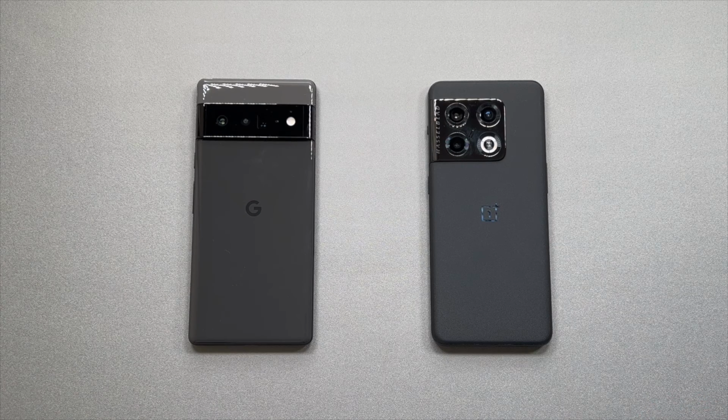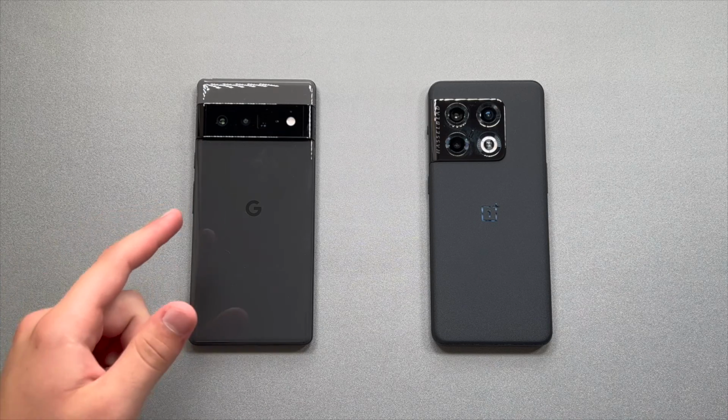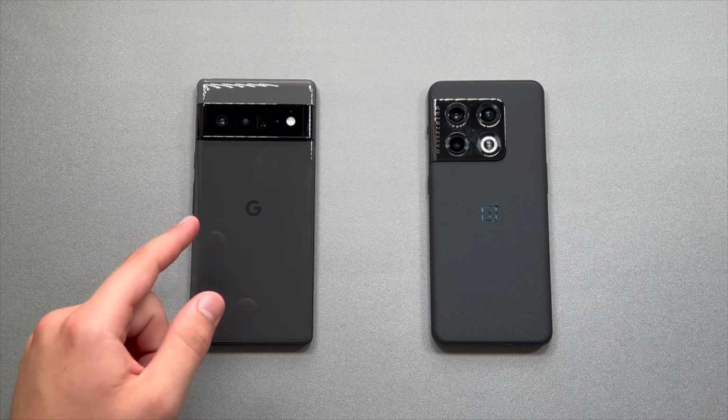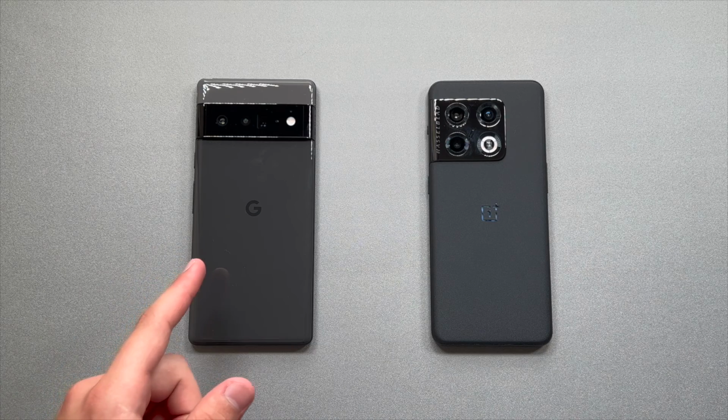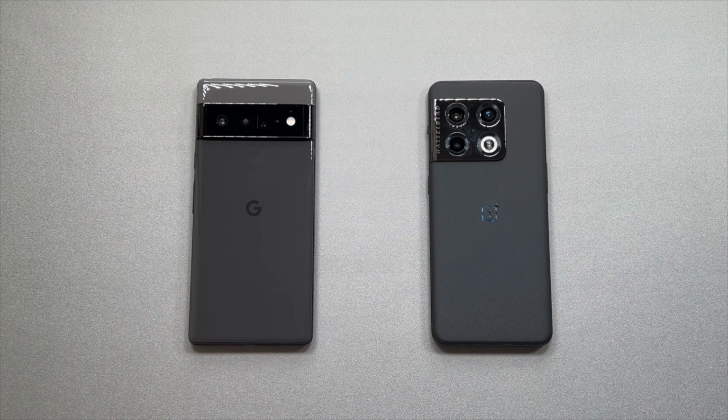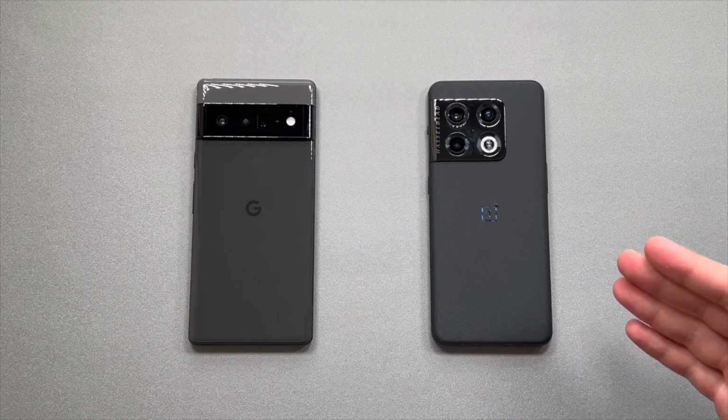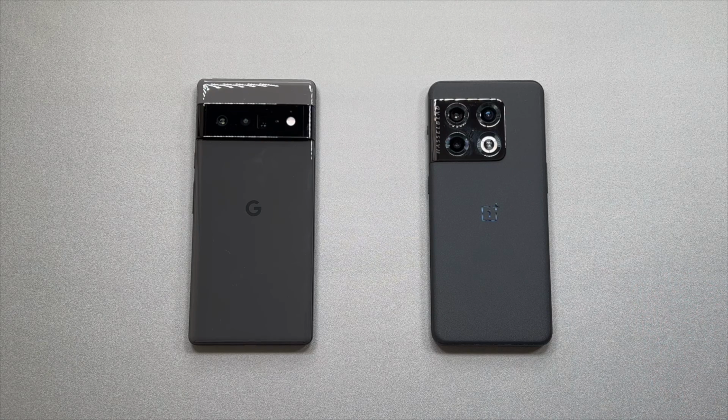So let's go ahead and begin. Again, before we begin, one more thing. This has the Google Tensor chip, their in-house chipset that Google has made, and this has the Snapdragon 888 chipset. These chipsets both perform really well. They're both flagship level chipsets, so it's going to be interesting to see how these compare.